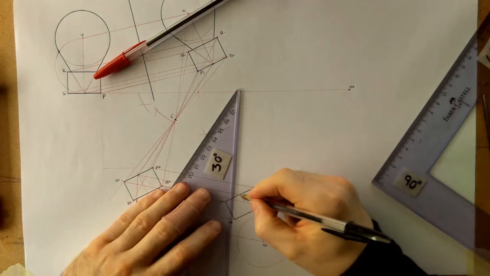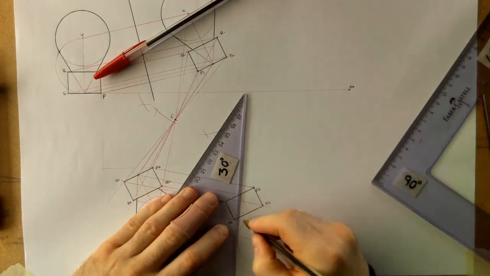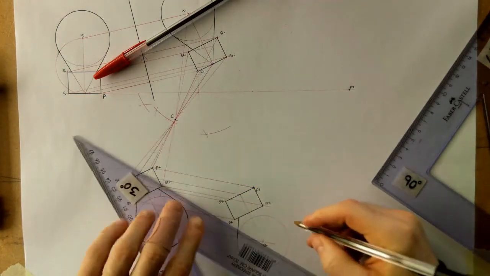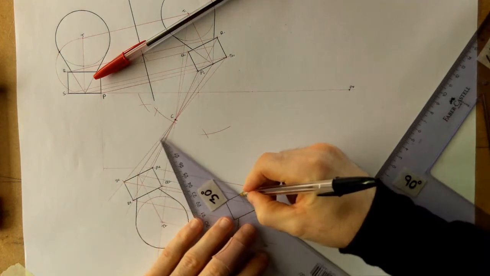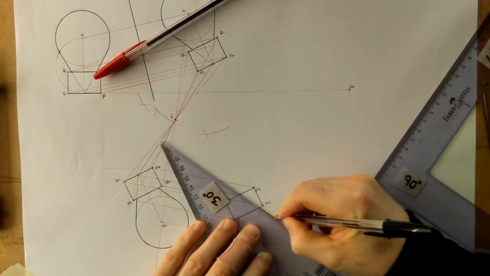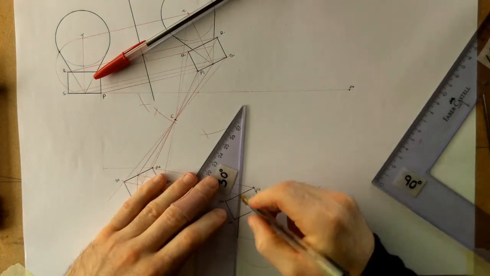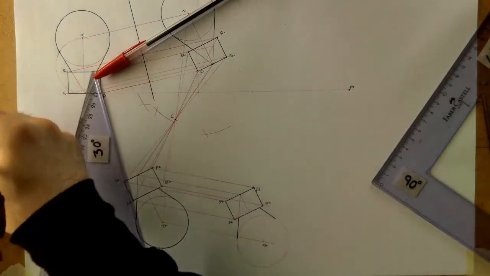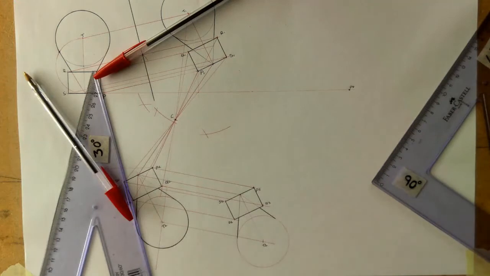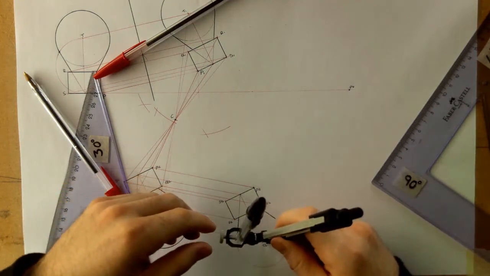I will now connect up my tangents. Put them in lightly. Show the examiner I know where they're coming from. And finally, heavy in the circle. Okay, there's the center.